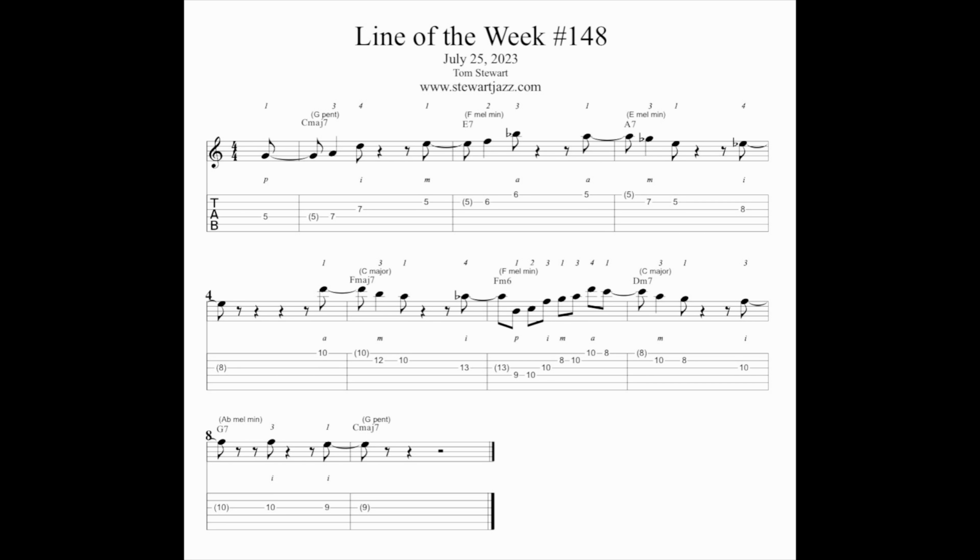Before I get to the line of the week, and so we're all on the same page, here are the chords to the progression we're using. The chords are C major 7 to E7 to A7 for 2 measures, then F major 7, F minor 6, D minor 7, G7, C major 7.